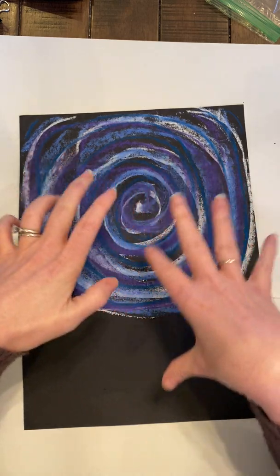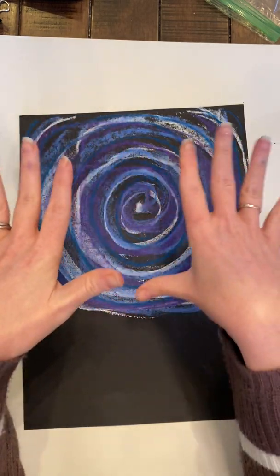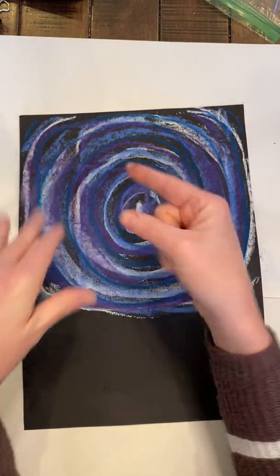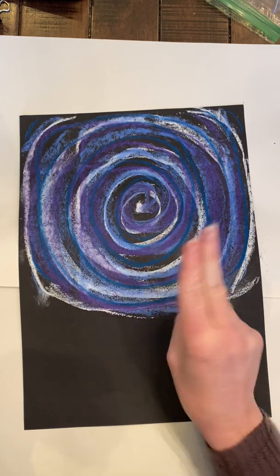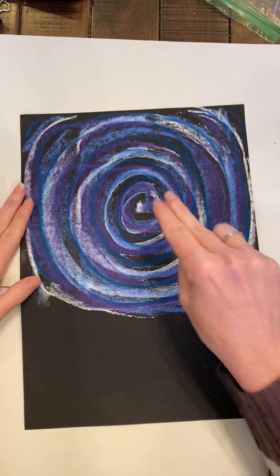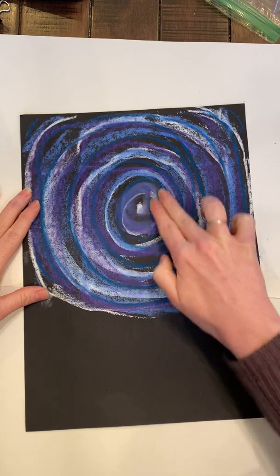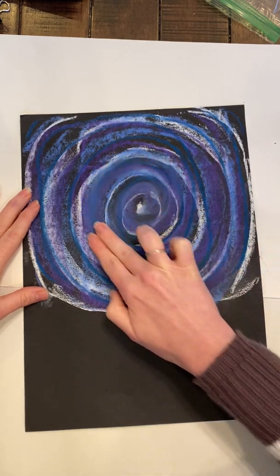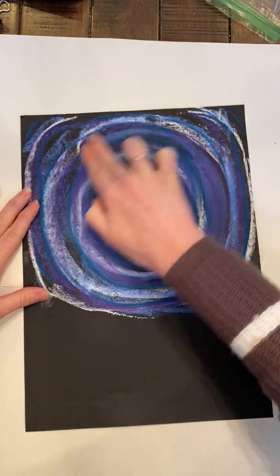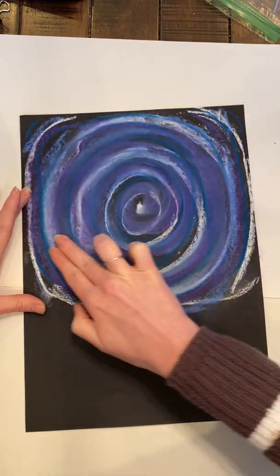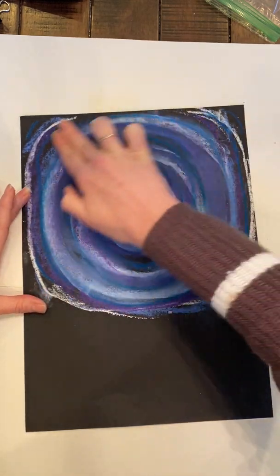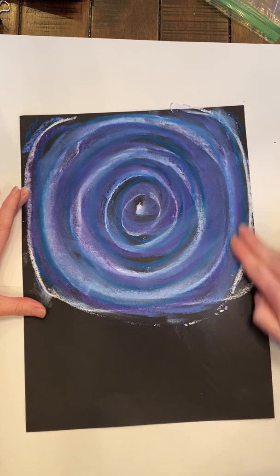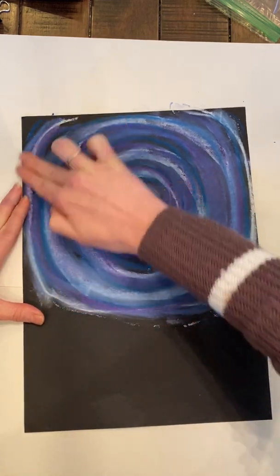So once you get your colors the way you like it and your paper looks mostly full, then you need to get a finger, just one finger, maybe 2 at the most. And you're gonna start in the middle and you're gonna start blending. And you're gonna give it that kind of wispy outer space, soften those lines. You don't wanna blend it so much you lose those lines. You just wanna soften them.